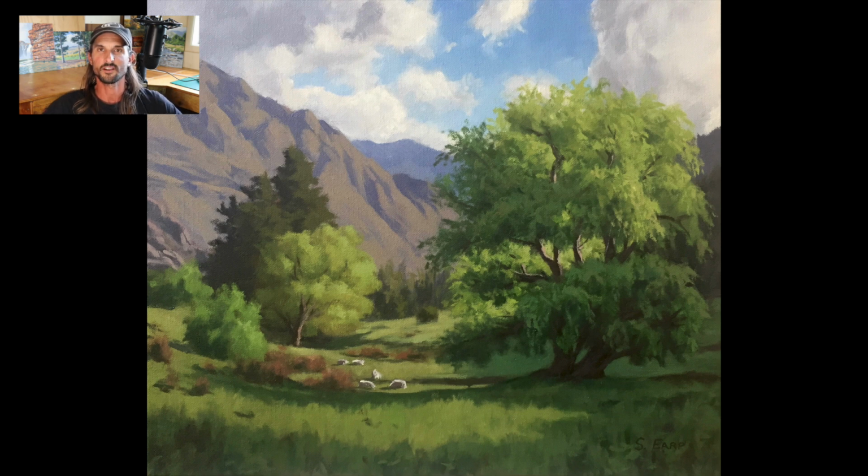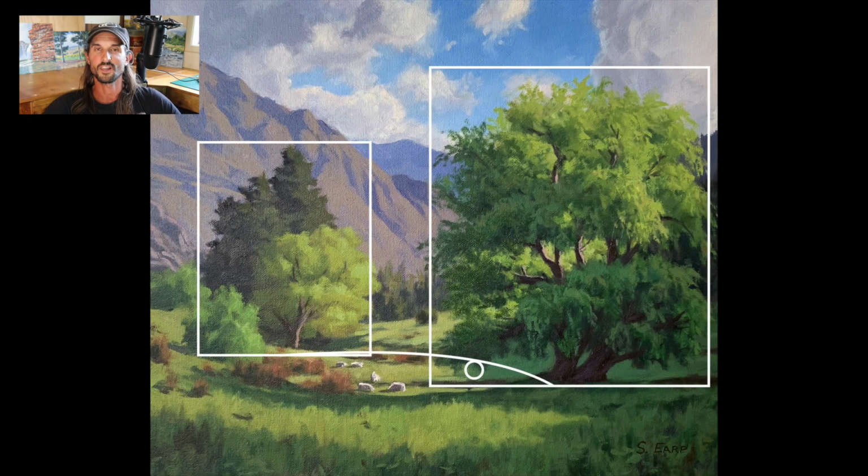So if we have a look at a couple of my paintings here, this one is of a scene in Queenstown. I used to live there. This is a place in southern New Zealand, and there's lots of willow trees and poplars that grow there. So in this particular painting, I created a large willow tree here, and then it's counterbalanced by this group of trees here in the midground.